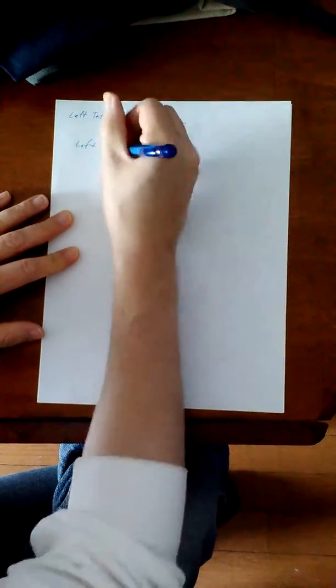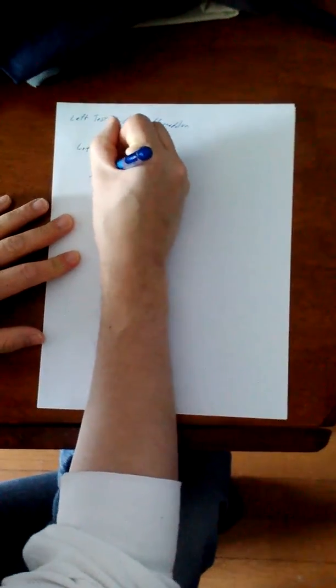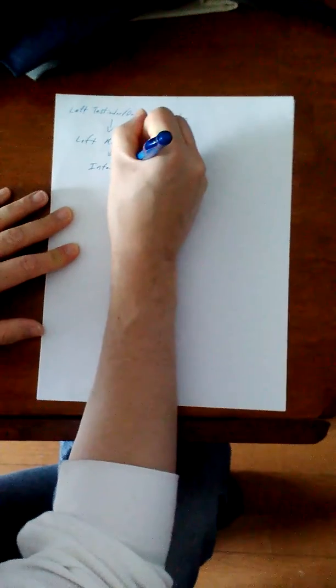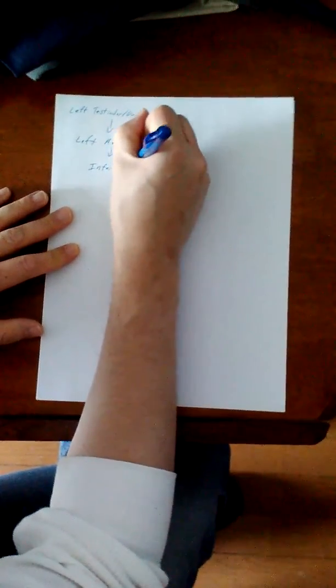From the left renal vein, it then passes into the inferior vena cava. From the inferior vena cava, it's then going to go into the right atrium. From the right atrium, it then goes into the right ventricle. From the right ventricle, it goes into the pulmonary artery, or you can say pulmonary trunk and then pulmonary artery, but it doesn't really matter to me.